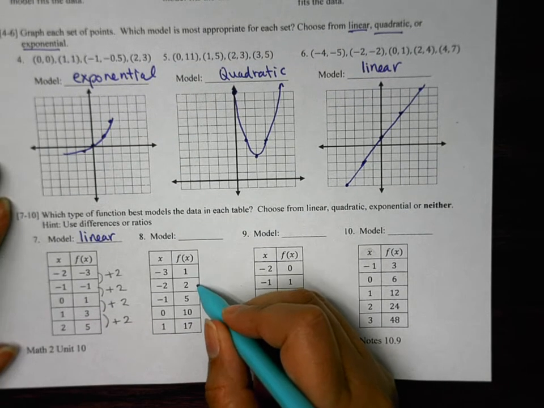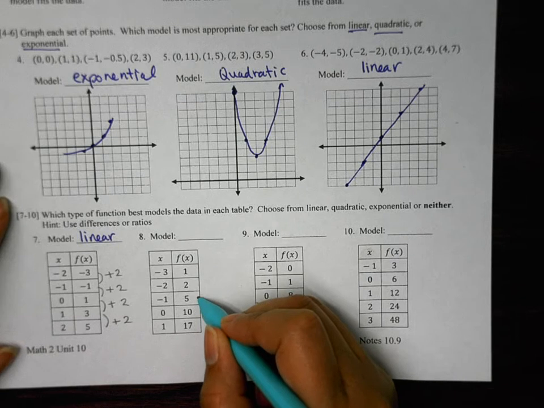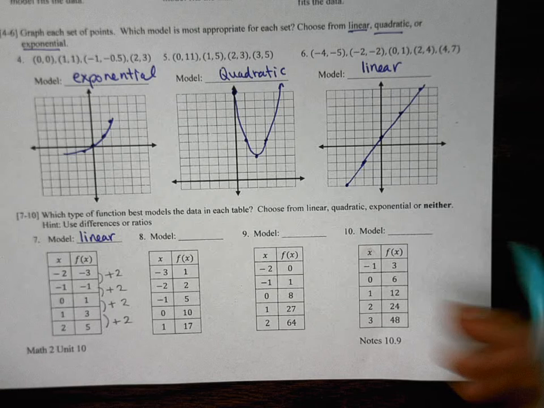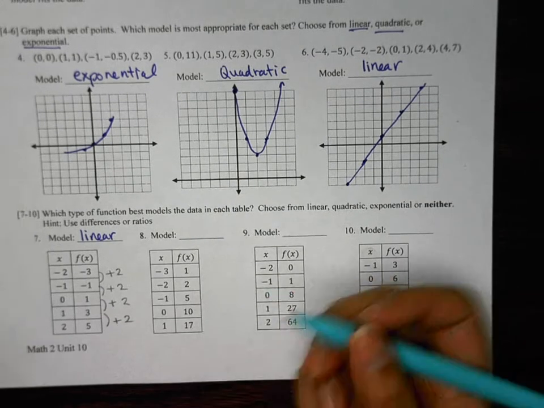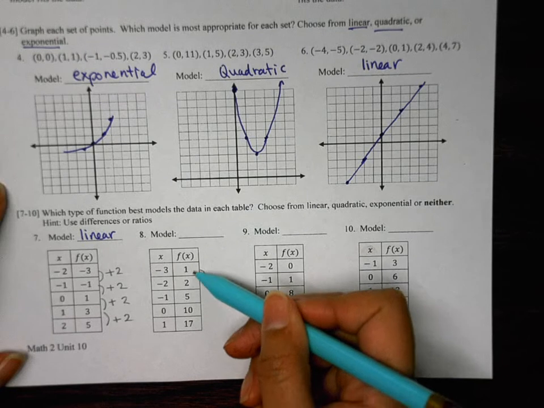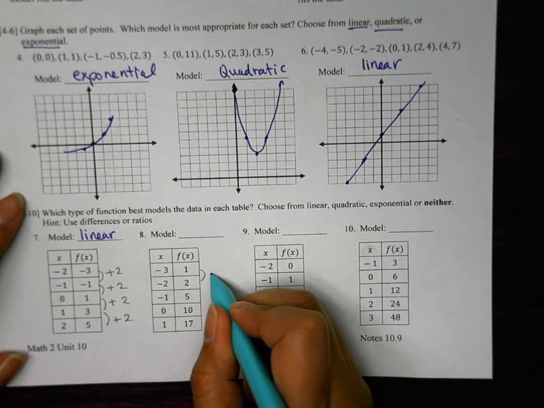All right. Next one, they're all positive. So I would check, again, I like to check for multiplying first. 1 times 2 is 2. 2 times 2 is not 5. Is it being multiplied by a common number? All right, so we can rule that one out.